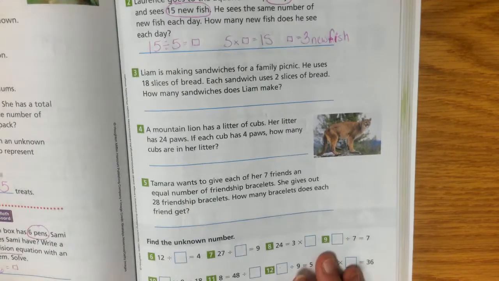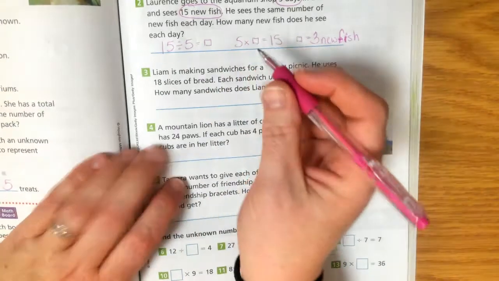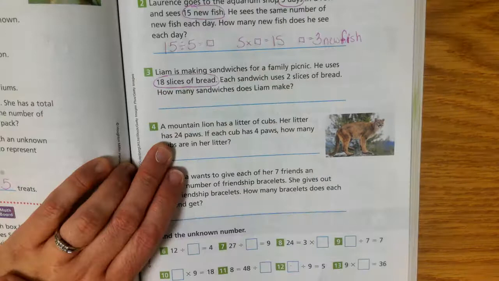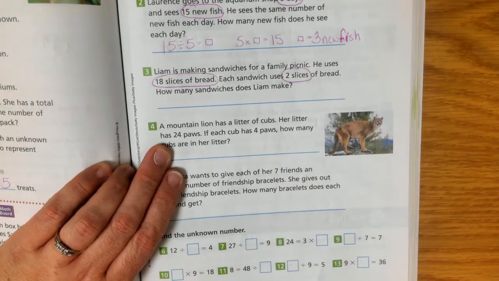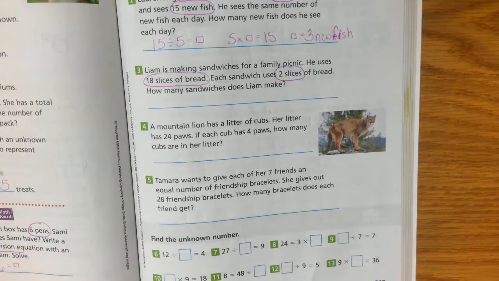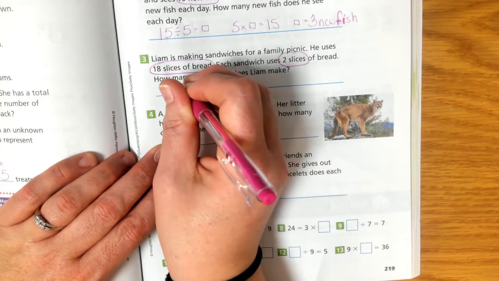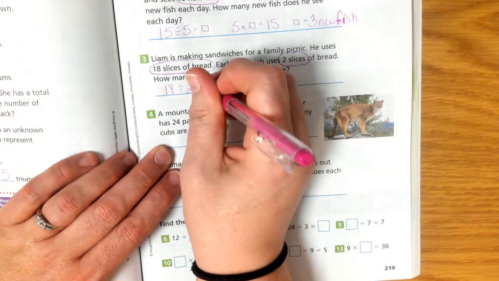Number 3. Liam is making sandwiches for a family picnic. He uses 18 slices of bread. Each sandwich uses 2 slices of bread. How many sandwiches does Liam make? So when he makes the sandwiches, he's going to use a total of 18 slices of bread. Each sandwich has 2 slices of bread. So we want to figure out how many sandwiches he makes. Our division equation: 18 divided by 2 equals our unknown.